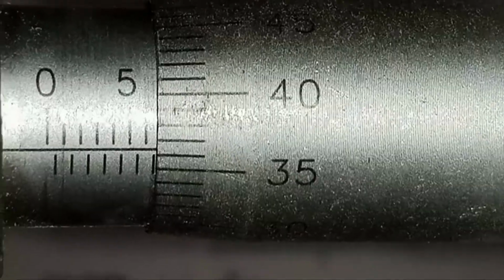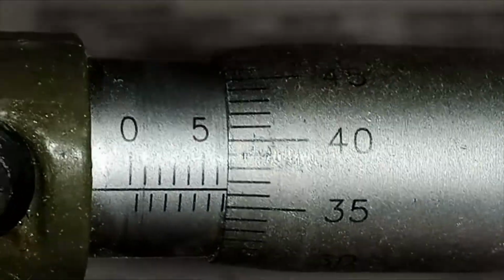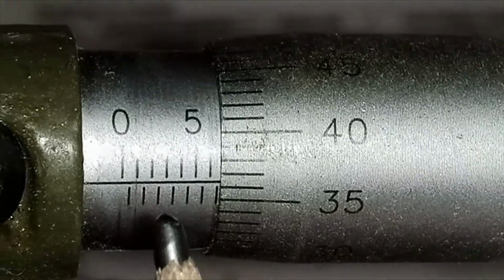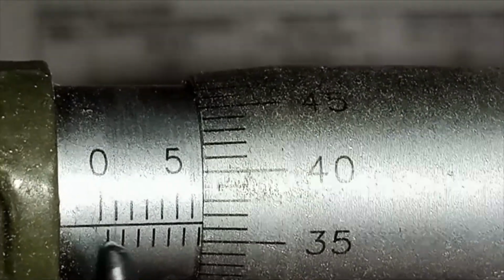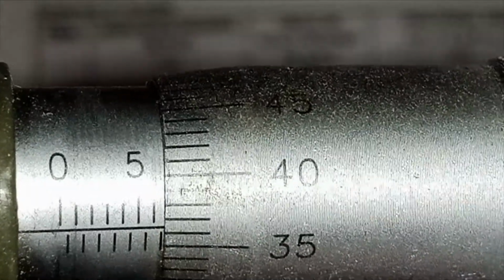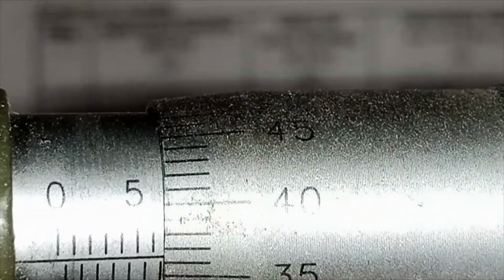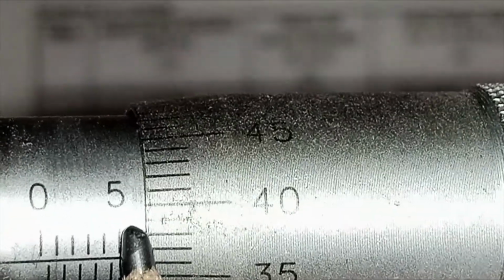How will you count the main scale reading? I think for now it is clear for you. In the starting we observed how to read the main scale reading. So this is 0, upper reading is 0, the lower reading is 0.5, then 1, 1.5, 2, 2.5, 3, 3.5, 4, 4.5, 5, 5.5, 6.